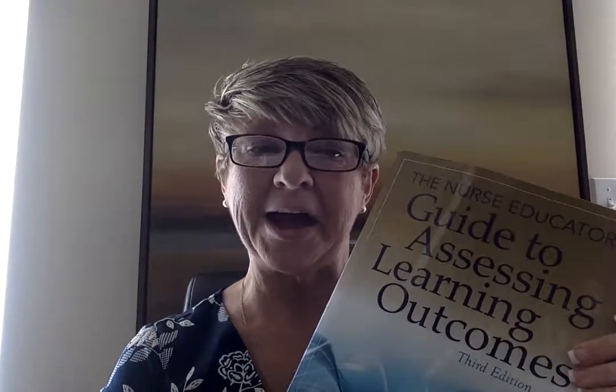All of our pieces have to hang together: our objectives, our curriculum, what we say we're going to evaluate, our outcomes for the program. There are just so many things that need to tie together. I tell all of my students the best resource you can get, and you're probably seeing this backwards, is this book, The Nurse Educator's Guide to Assessing Learning Outcomes, Edition 3 by Mary McDonald. Mary McDonald is the testing guru, and she presents everything in a very easy to understand format.